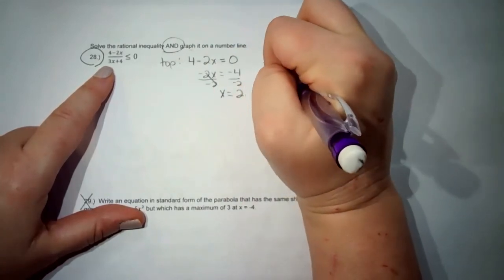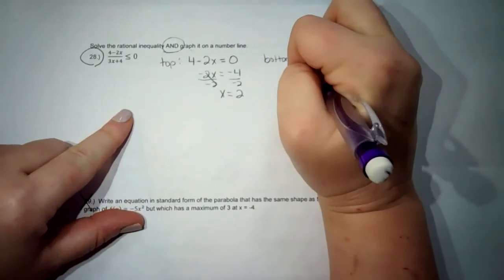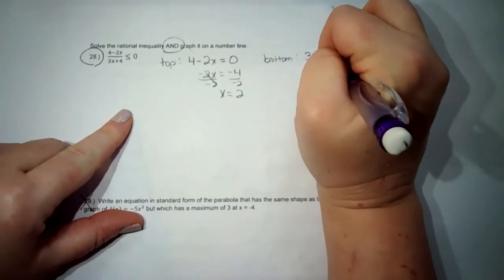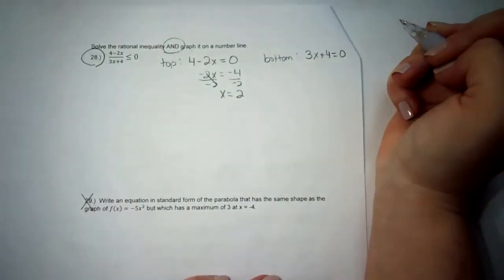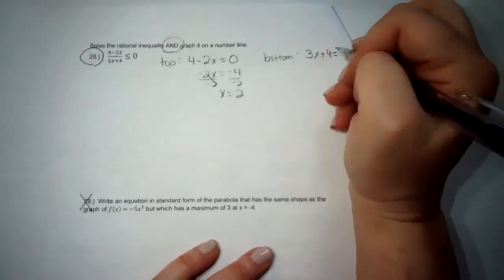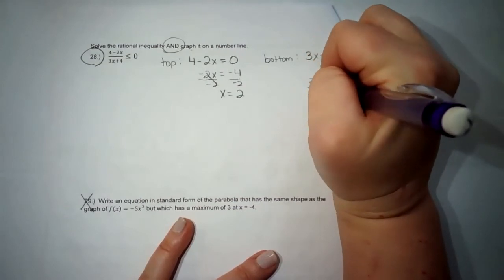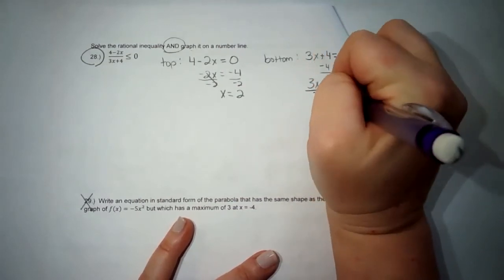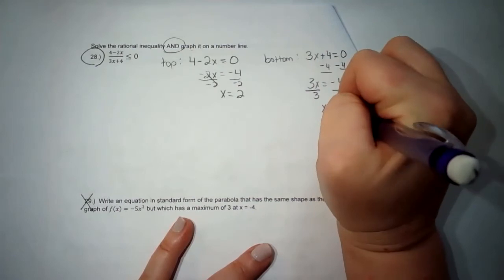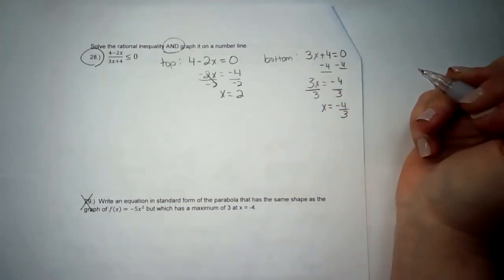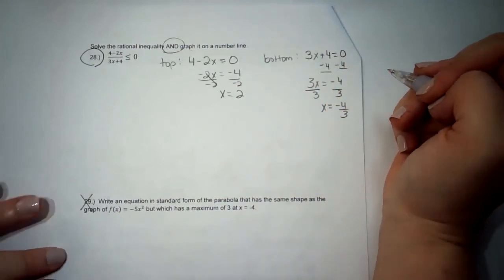All right. Now I'm going to solve the bottom. I'm going to take the bottom, set it equal to 0 and solve. I'm going to subtract 4. And I'm going to divide by 3. -4/3. There we go. Okay, those are the boundary points.